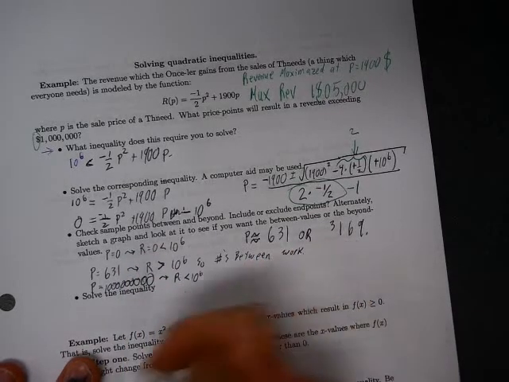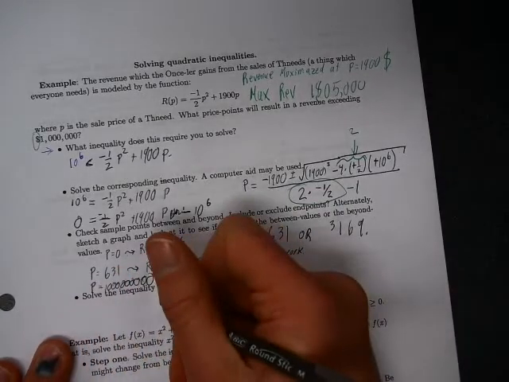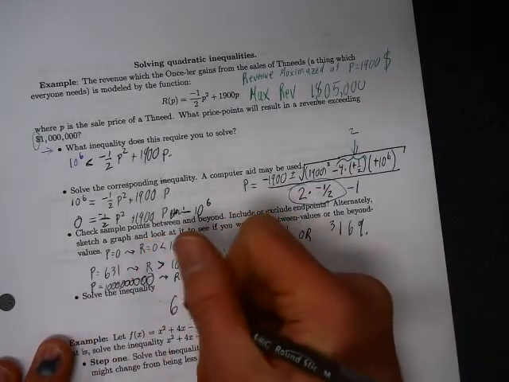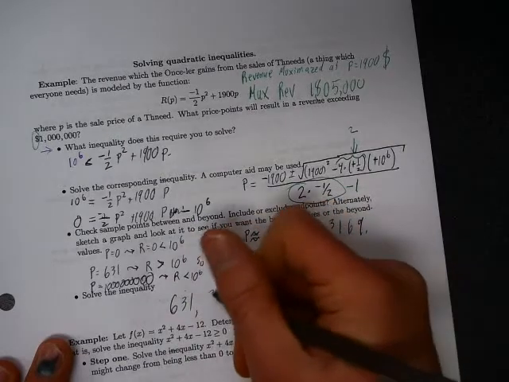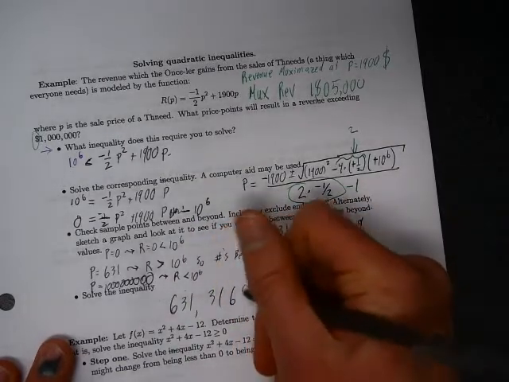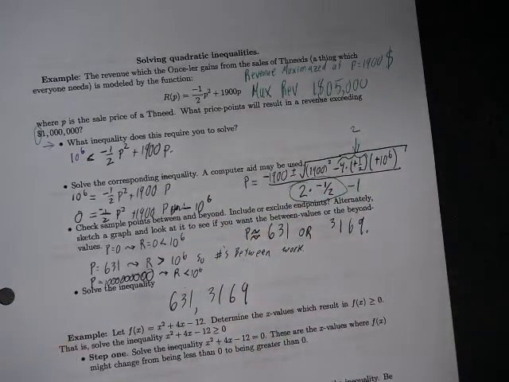It's numbers between. So the inequality should apparently be solved by 631 to 3169. Should I include or exclude endpoints? Exclude. Because those endpoints produce a revenue that is exactly equal to a million. And did we want revenues exactly equal to a million or strictly greater than? Strictly greater than. So we should exclude endpoints.